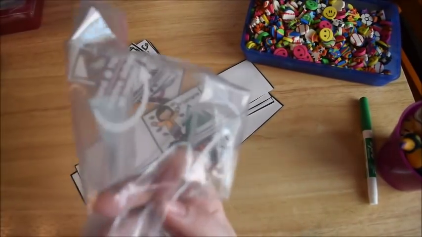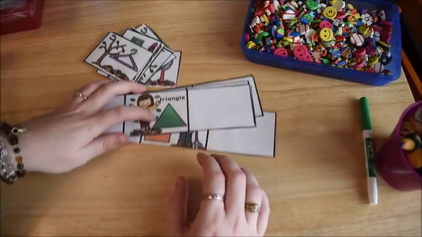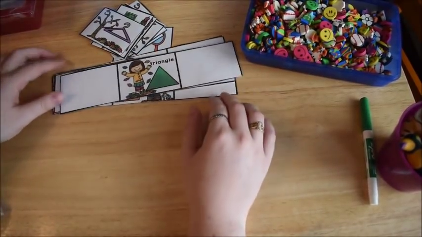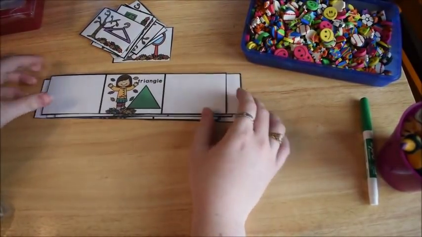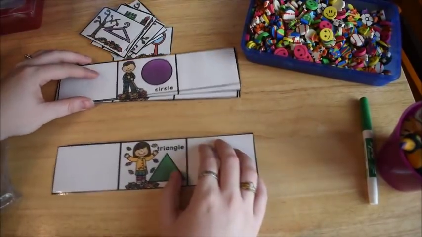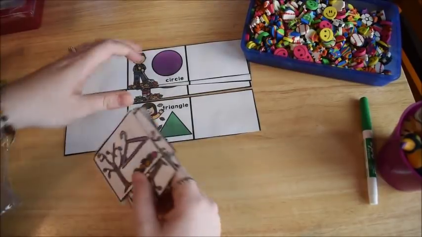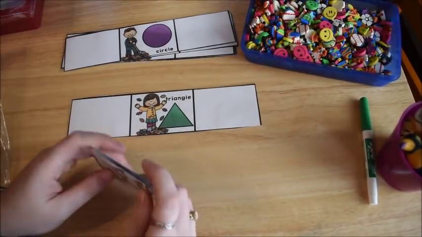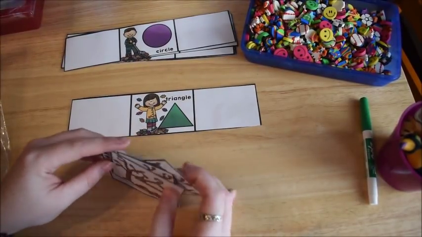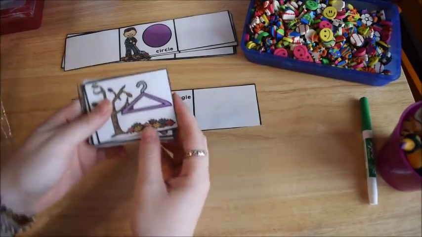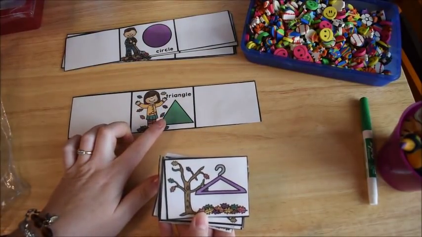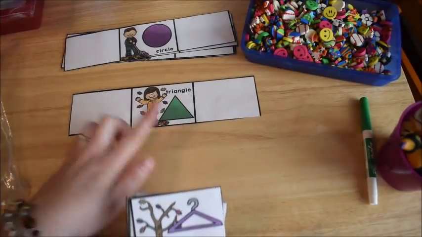So what they do is they take a card. And so here I have the triangle card. And you can see how it's fall related because the kids have leaves all around them. And then they're going to look through the shape cards and find the pictures that are in the same shape. So I'm looking for triangles.